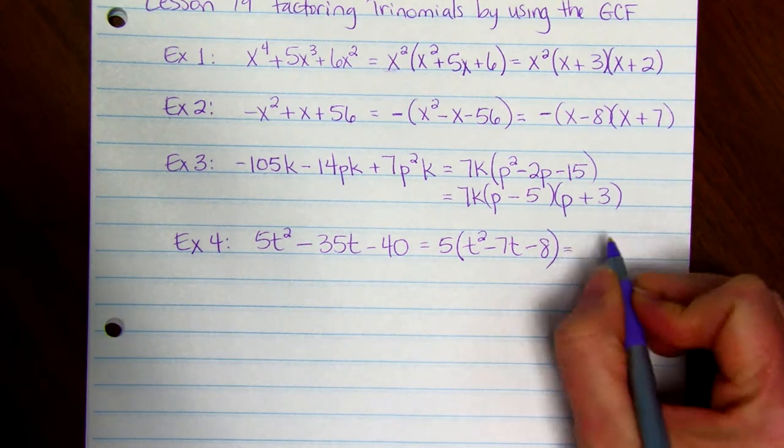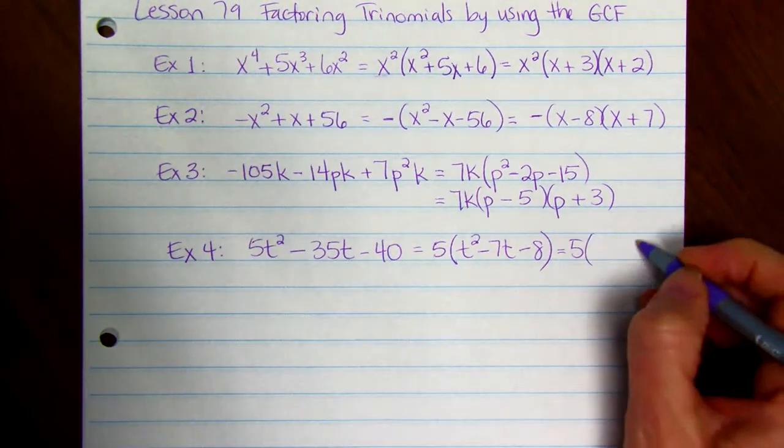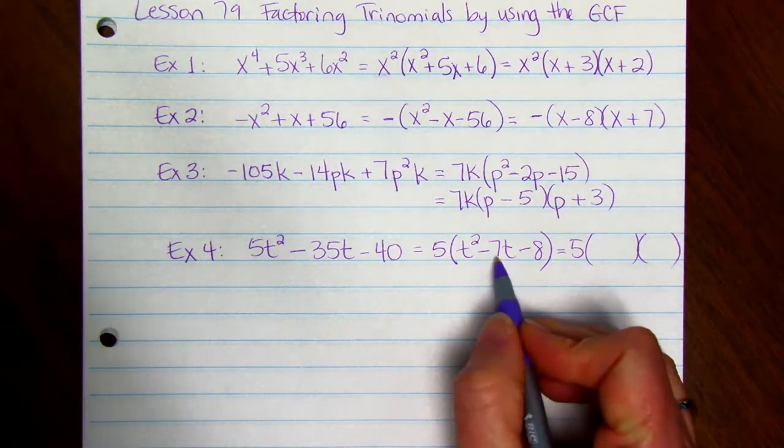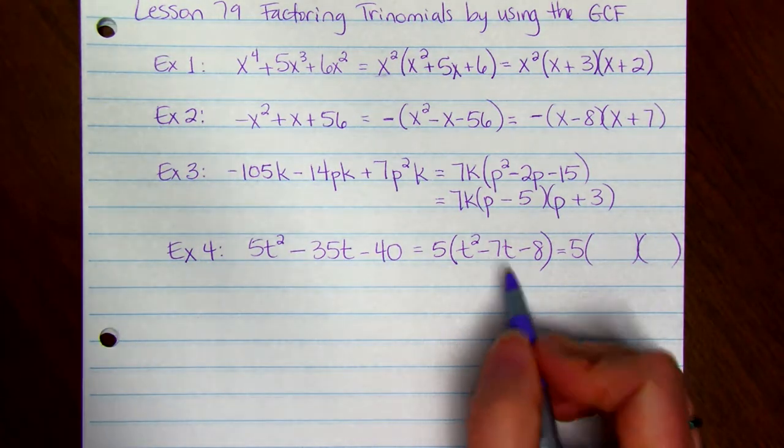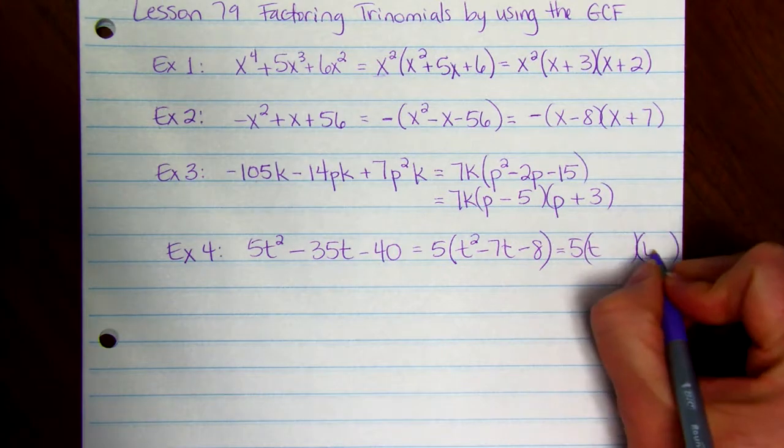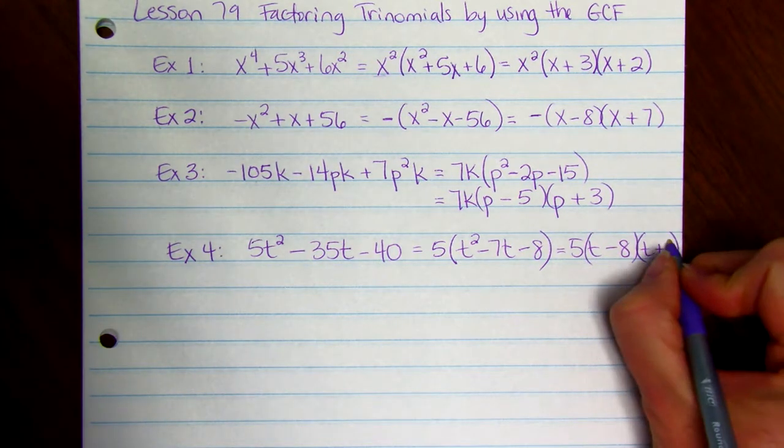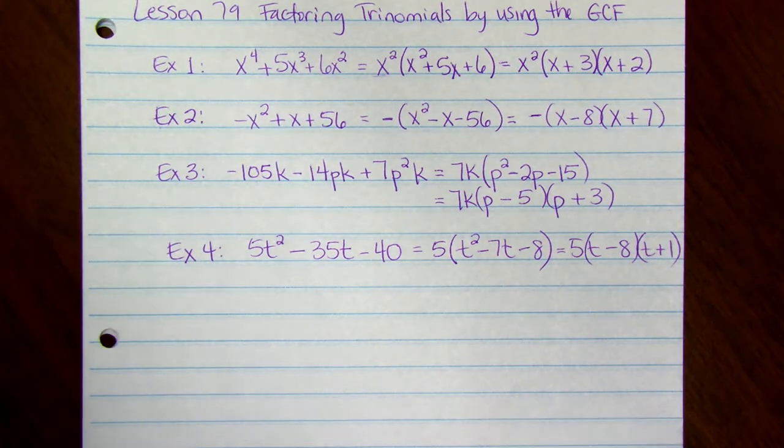So we have to factor. We need two factors of negative 8 that add to negative 7. Oh, so it'd be negative 8 and positive 1. So we put our t's right here. Negative 8 plus 1 is negative 7. And that's the end of the lesson.